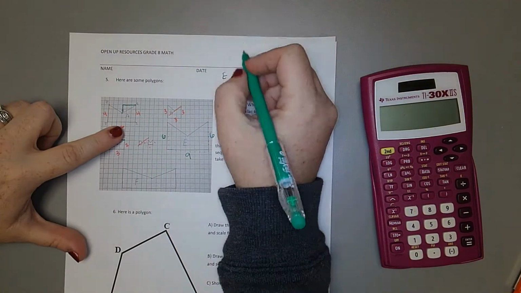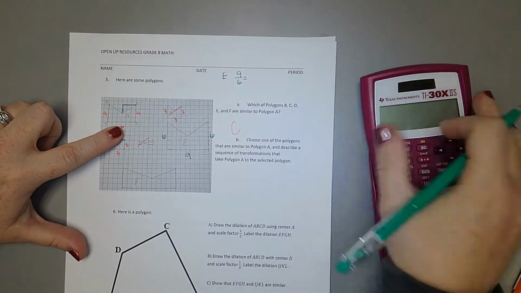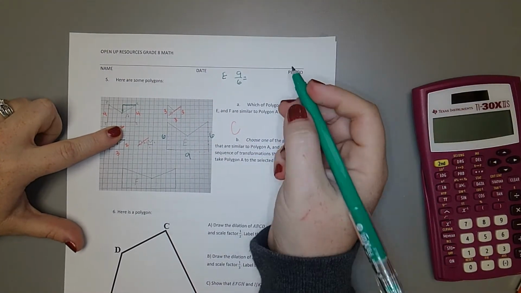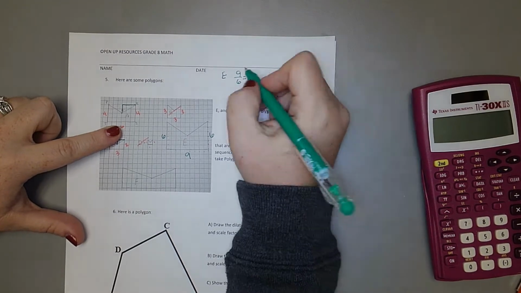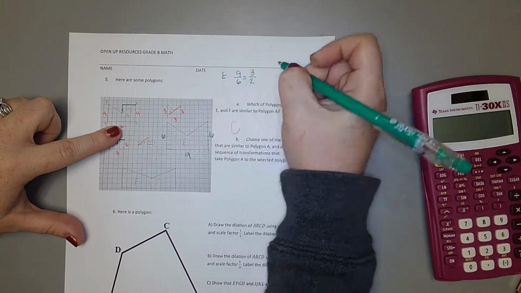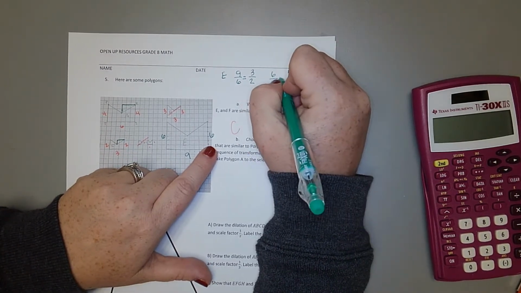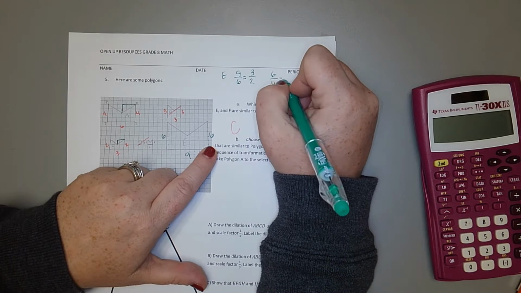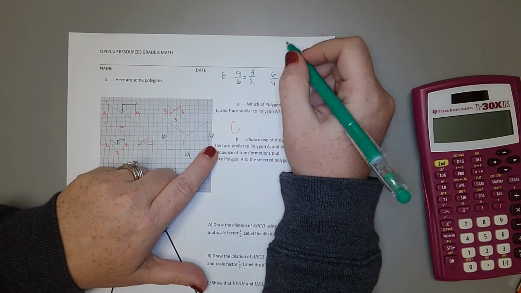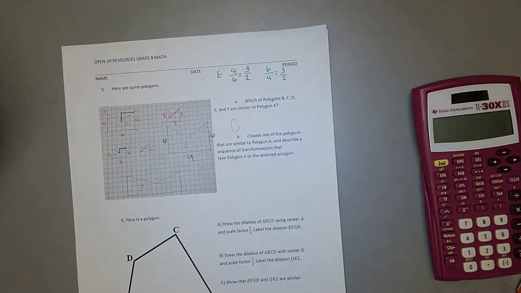9 divided by 6. So if we were to reduce it, we have divided by 3, so we have 3 over 2. For the other point, you have 6 over 4. Divide that by 2, you get 3 over 2. Okay, so those are still good.